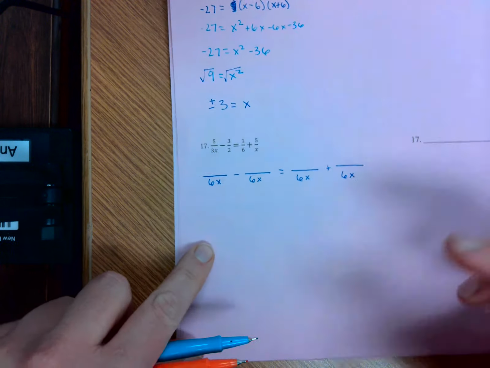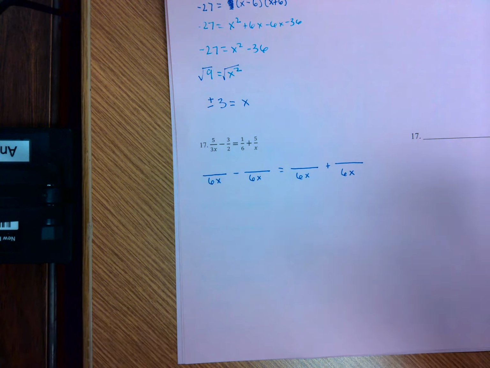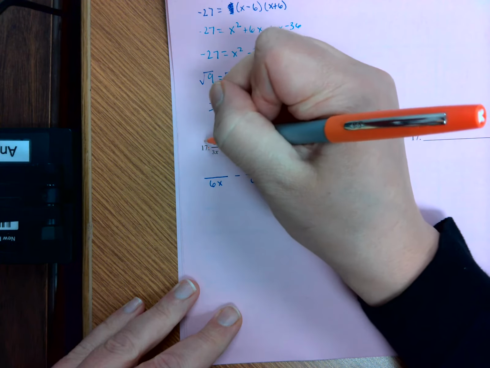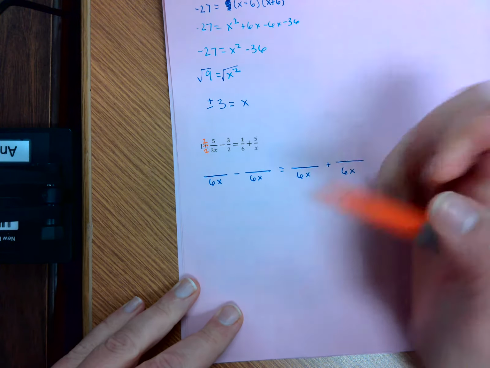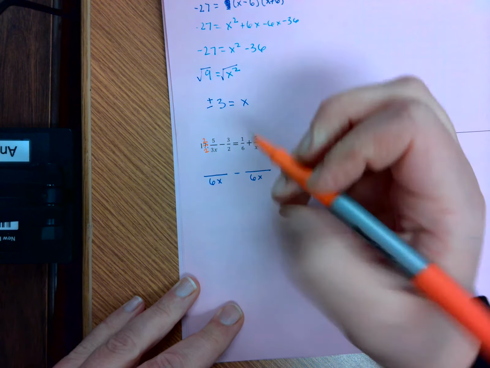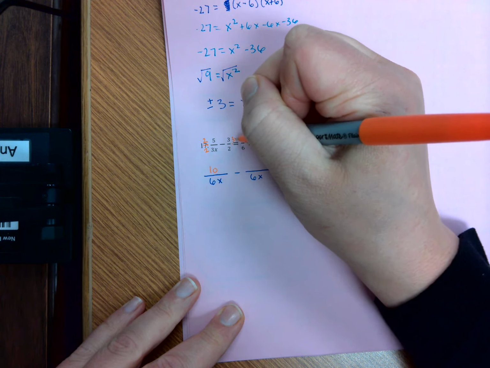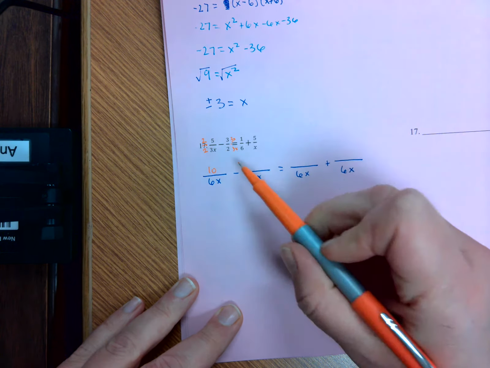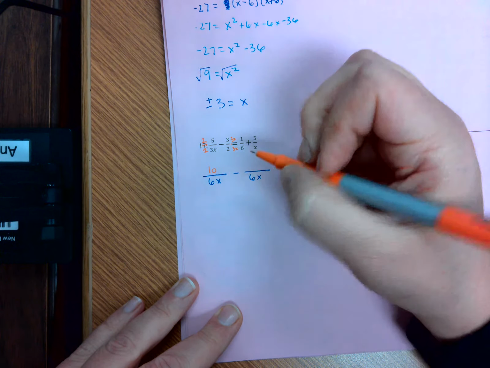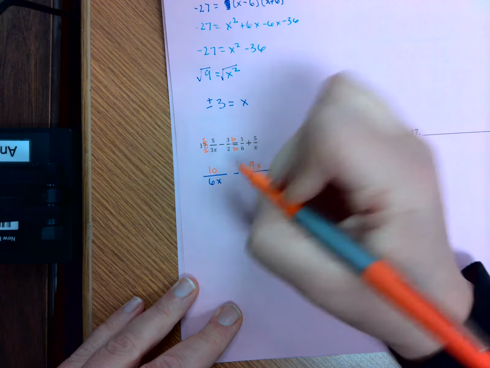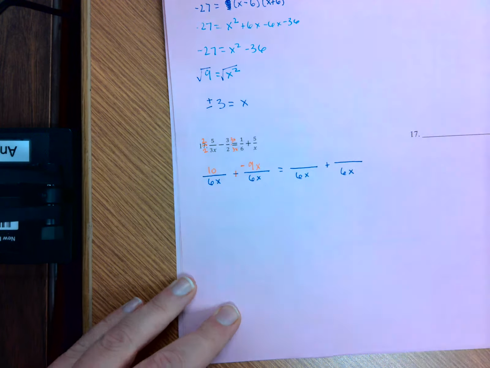And last but not least, my common denominator here is 6x. So I have to multiply this by 2 over 2, because this right here will give me a 6x. So this gives me 10. Here I have to multiply it by 3x over 3x, because now this gives me a 6x, which will give me a negative 9x.